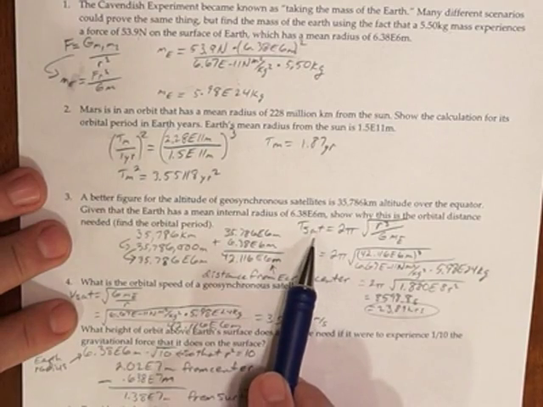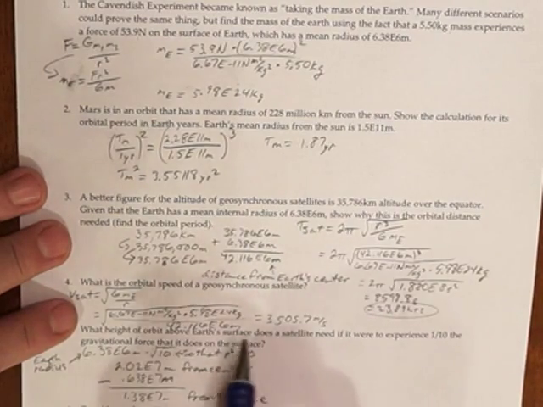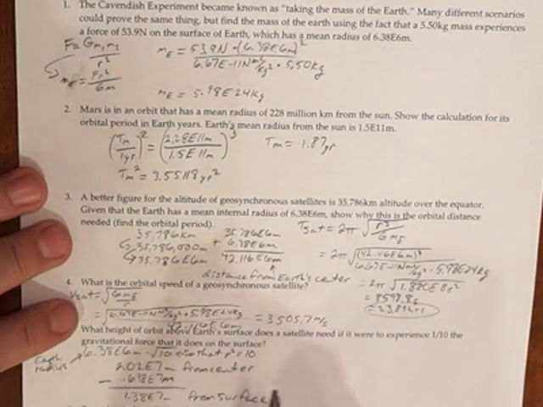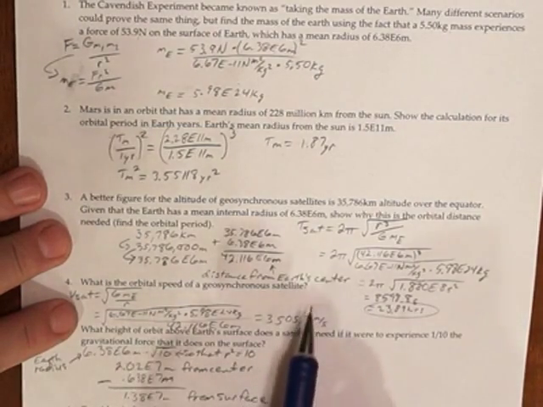So the time for the satellite should be about 24 hours, right? It's geosynchronous, it's staying in one place in the sky. We had a big discussion with some videos about why it's not exactly 24 hours. Your answer should actually be slightly less than 24 hours.